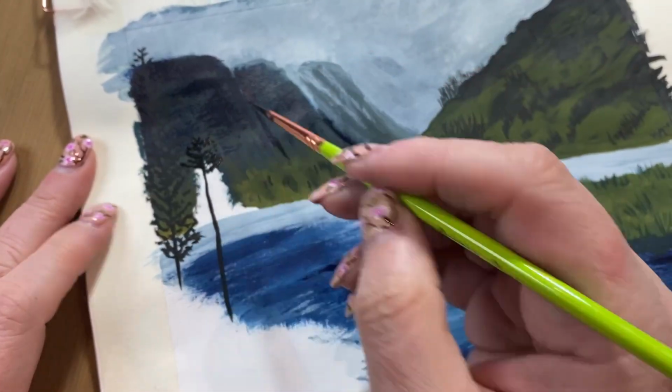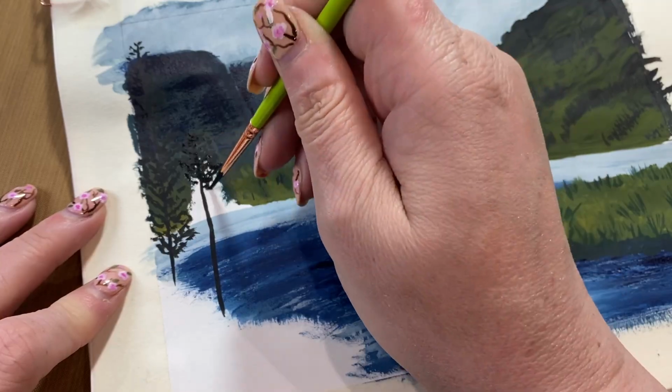I'll probably pop some pictures of the cats up as I'm talking about them.